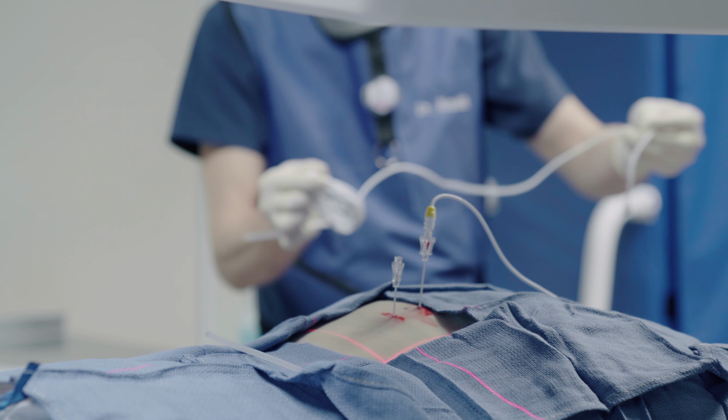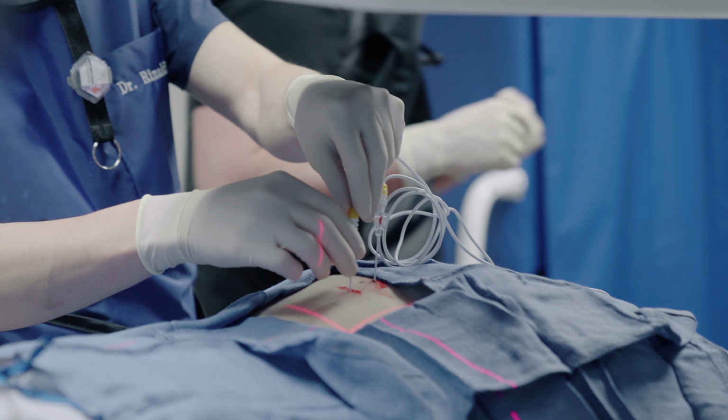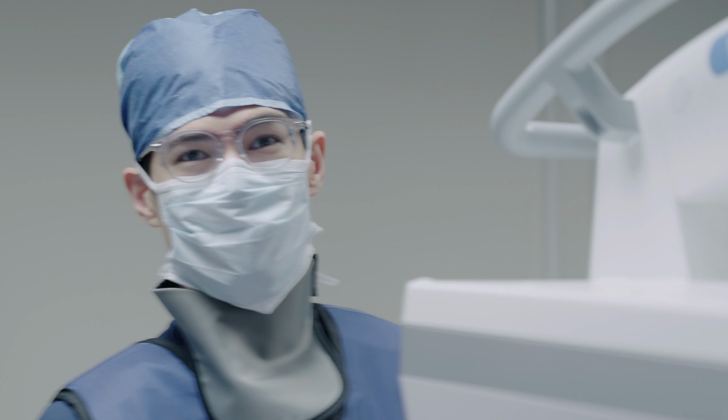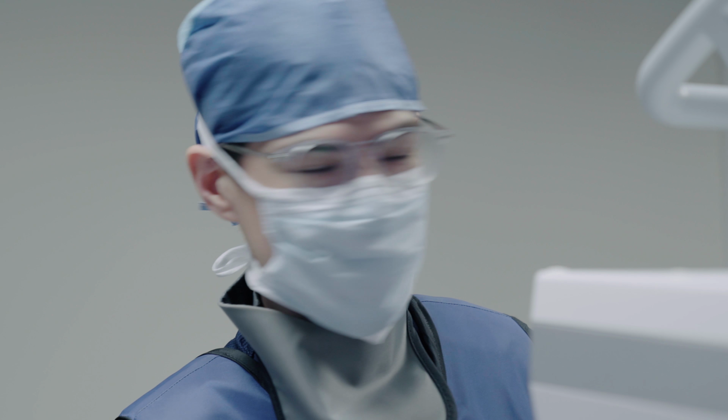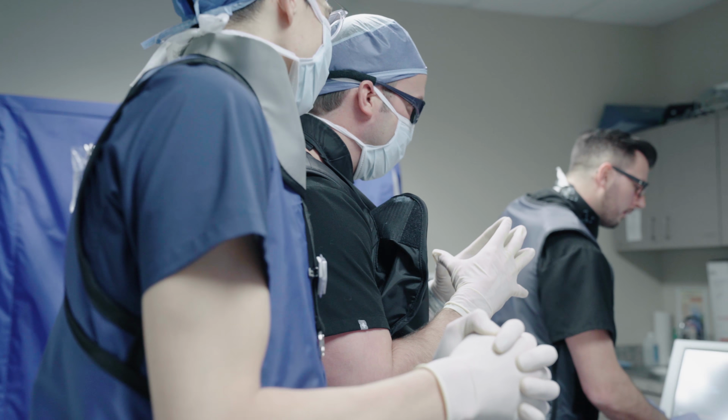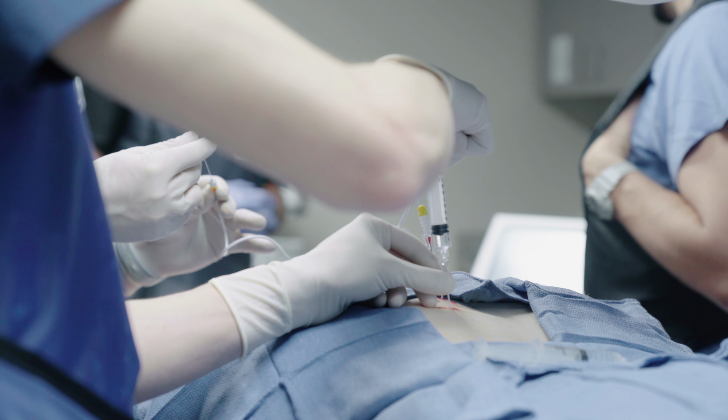Electrodes in, probes, and we're first going to do tests to make sure that there's no nerves that will be damaged that would cause any motor deficits. Obviously, we only want to change the sensory, we don't want to change the motor. The freezing going in now, you might feel some pressure here.